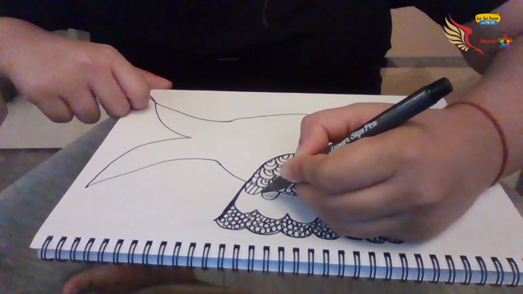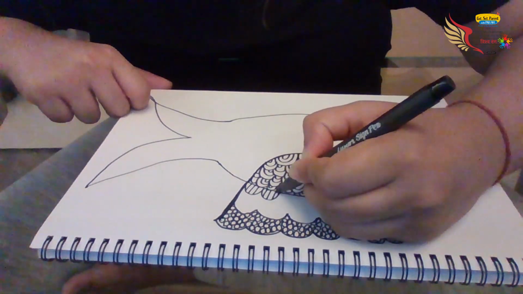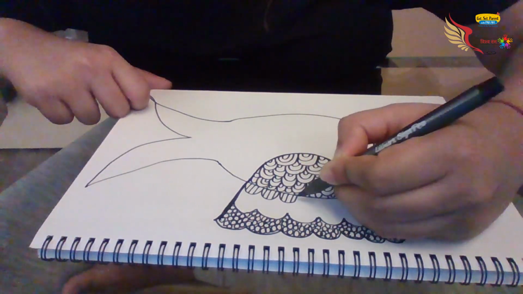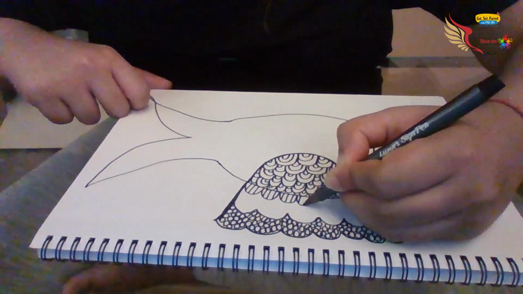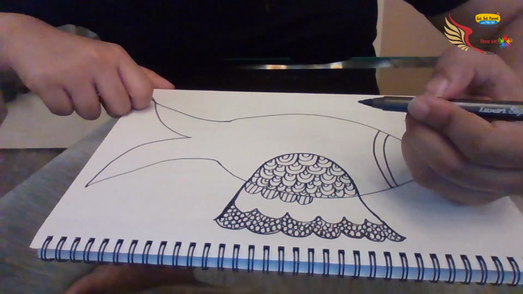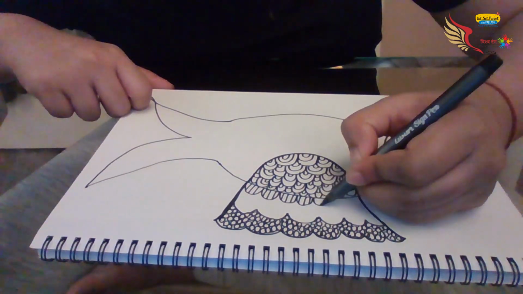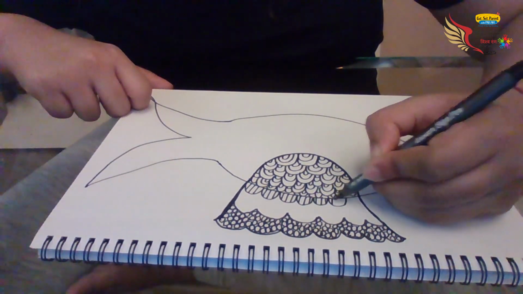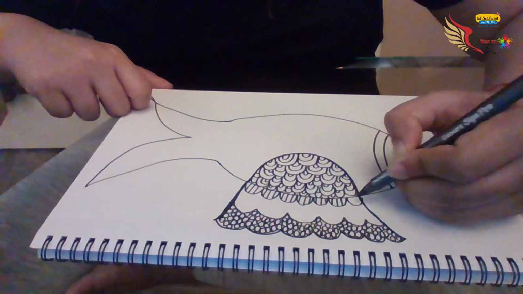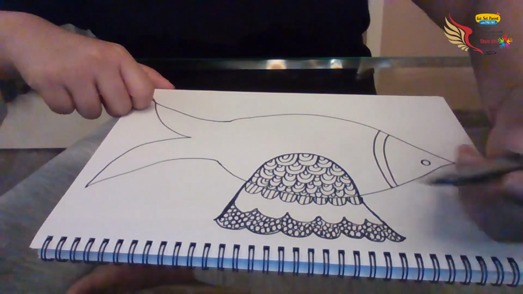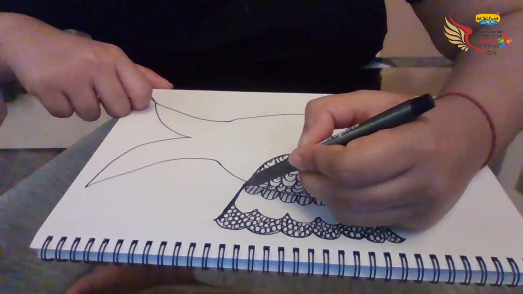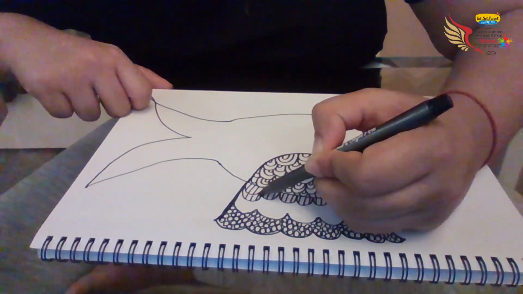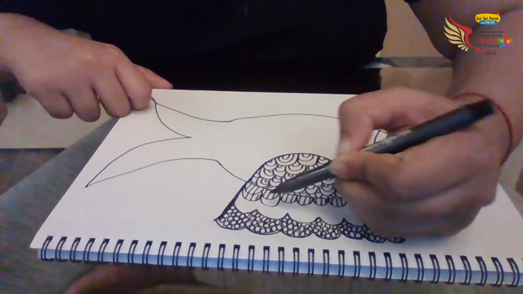A curve and three lines in the middle. Semicircle curve and three lines. Same way, a curve and three lines.